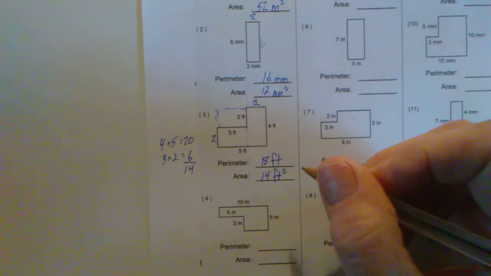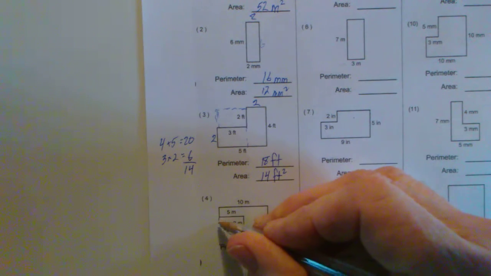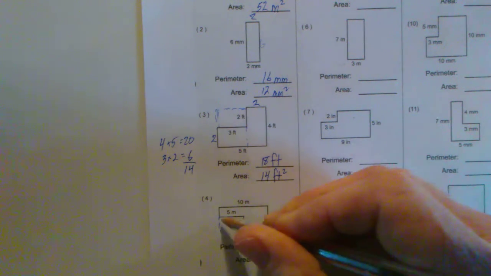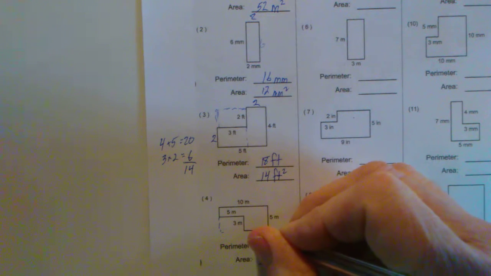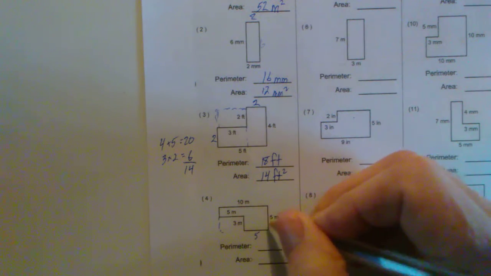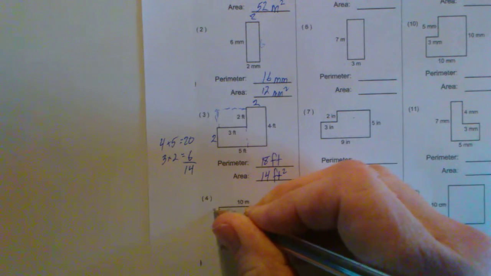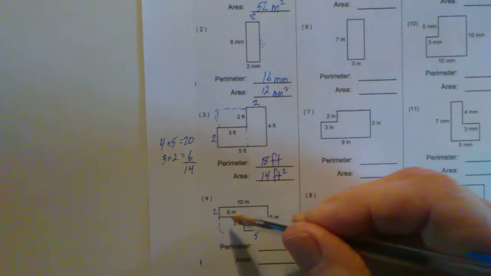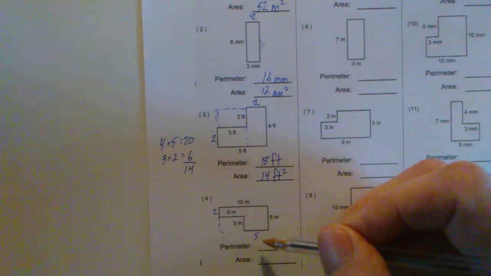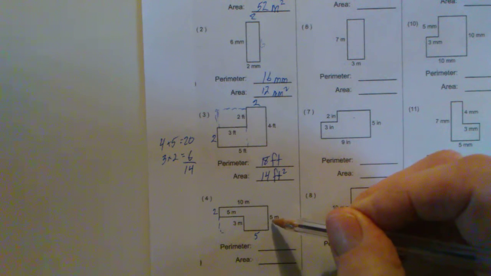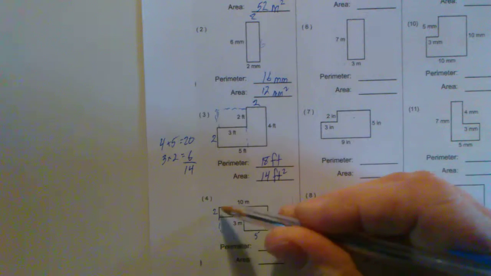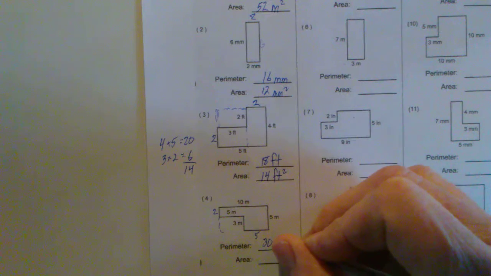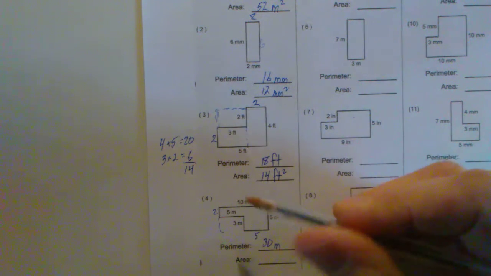Okay, one more. Well, I'm not going to do that yet. I'm going to add the side. So you have 5. What's this side? 5. This one's 10, so this one must be 5. What's this side? 5. This one's 3. 5 minus 3, this one's 2. Now you can add up all the sides. 10, 2 is 12, and 5 is 17, and 3 is 20, and 5 is 25, and 5 is 30. Or the same as 5 and 10 is 15, and double that, 30. 30 meters.